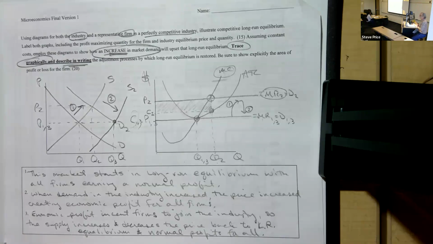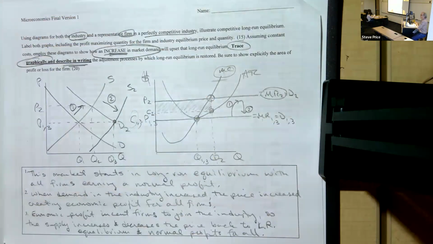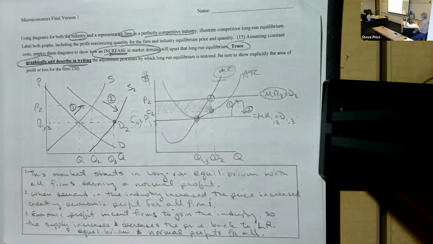Long run. The way I have it is, this is the next page with a decrease in market demand.